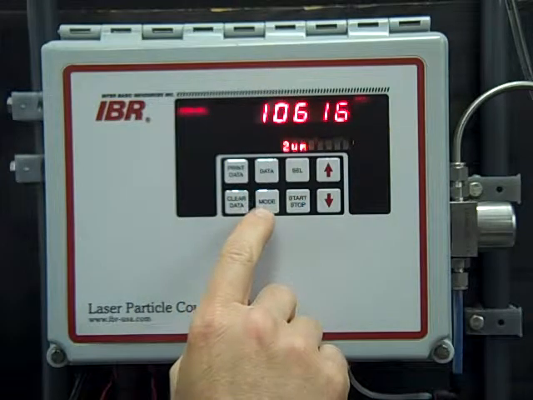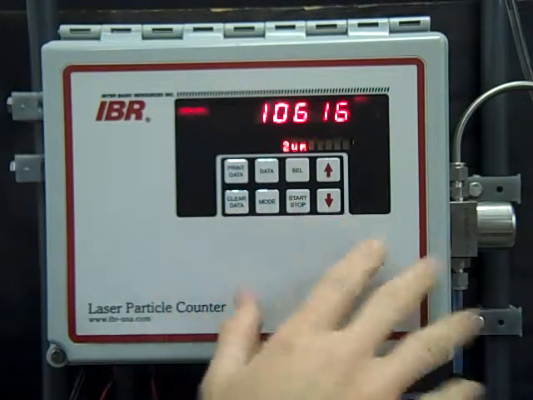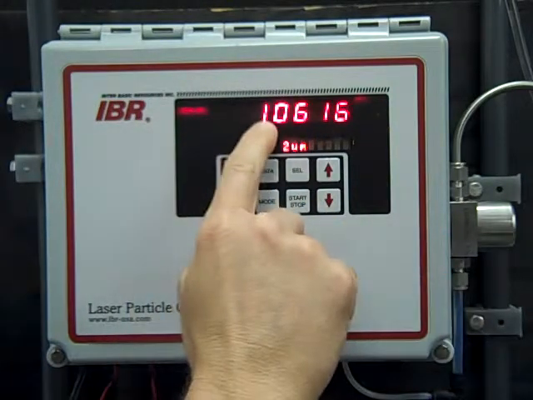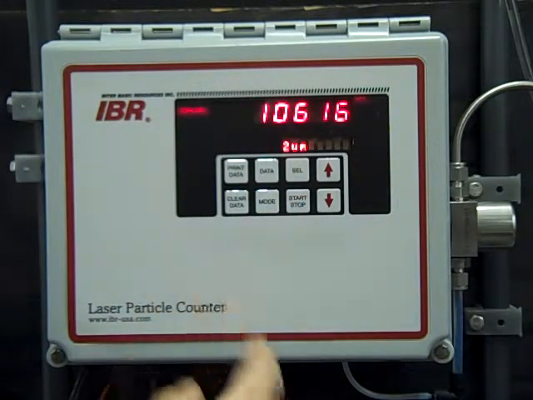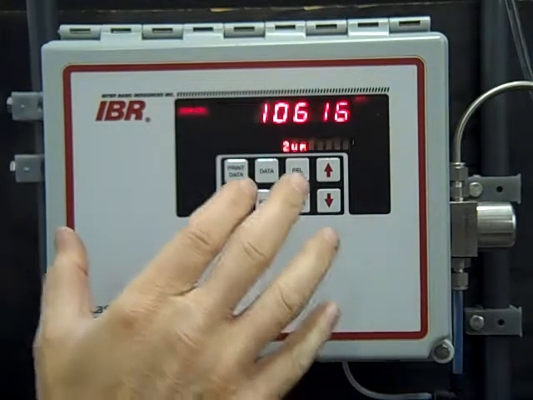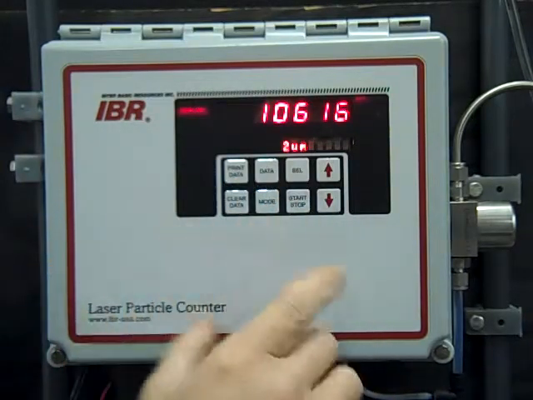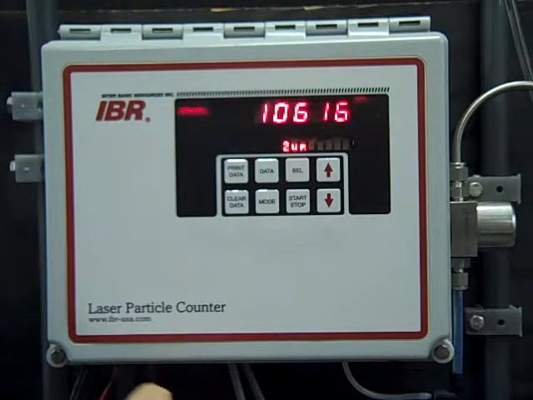So 10-second count is completed. The counter is stopped. Normally, the particle counters don't stop. They continually run. As I said, I set this up for demonstration purposes to stop at 10 seconds.